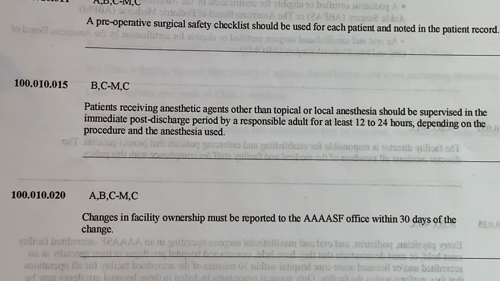By responsible adult, I know you have to be 18, right? That's considered an adult. So if it's a kid that's 16 and driving, if they present their age as 16, that won't be a legal discharge, okay?